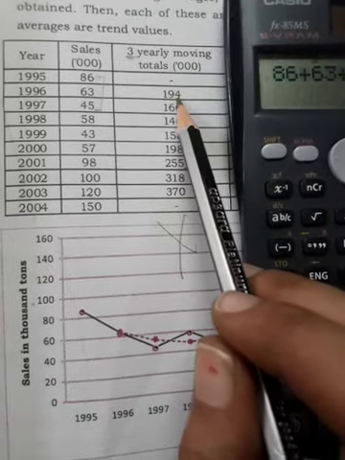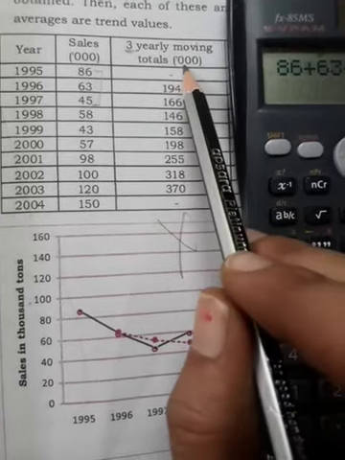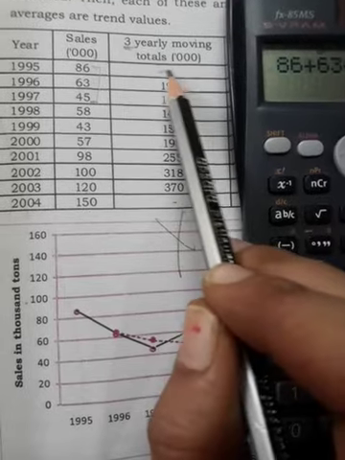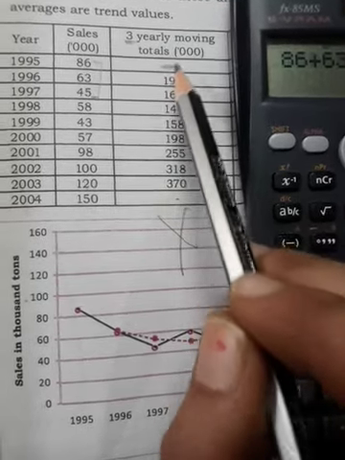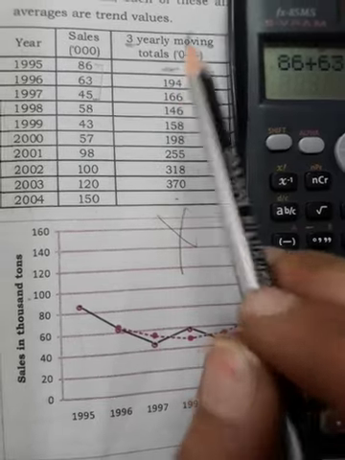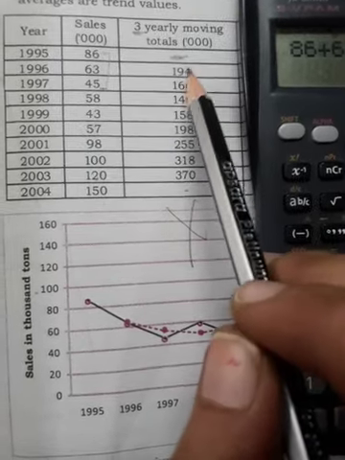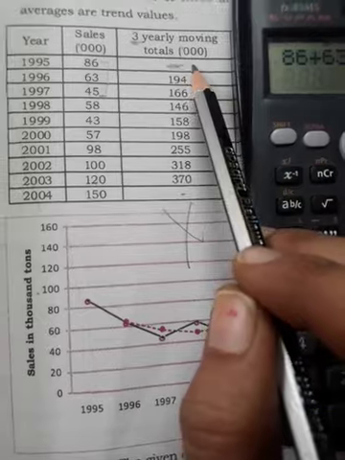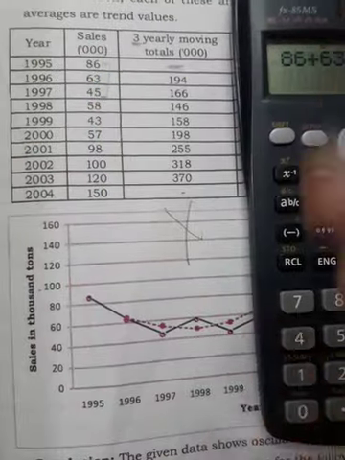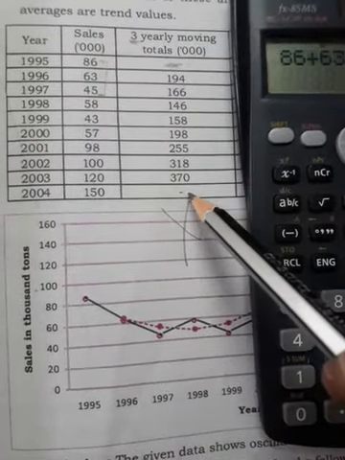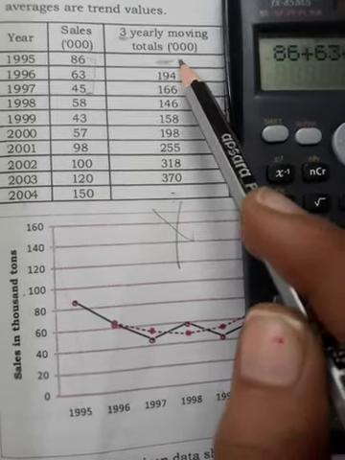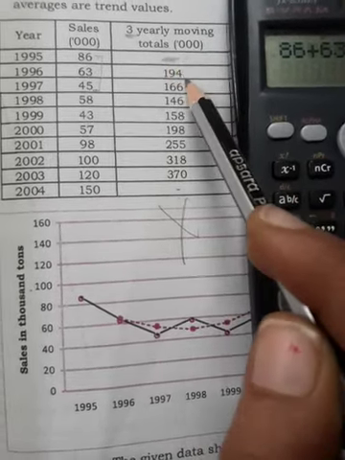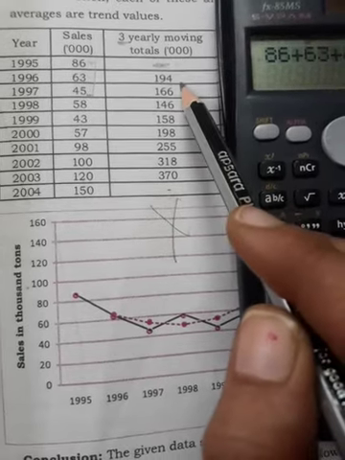The important note is that for 3 yearly moving averages, leave the first row nil and start with the second line. Please, this is important. If you start from here, you will lose. Out of 5 you will get only 4 marks, because for the plotting of the values you get 1 mark. For that reason I am telling you again and again, leave the first row and start with the second row for 3 yearly moving averages.